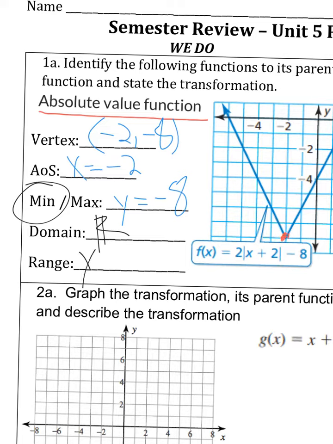So I'm going to say y is greater than or equal to -8. You could also write it as -8 in a bracket, and that's going to go up forever, so parentheses around the infinity symbol, okay?